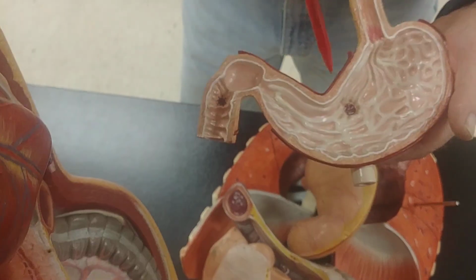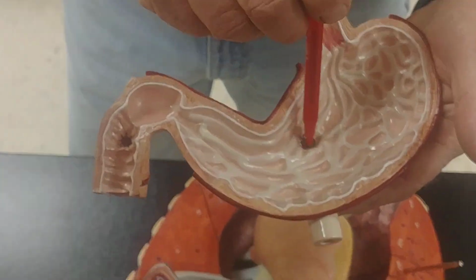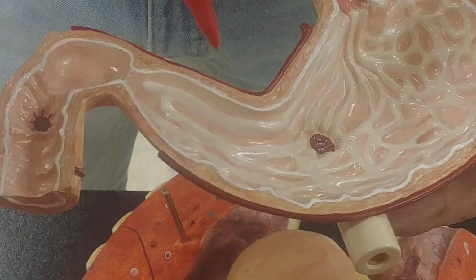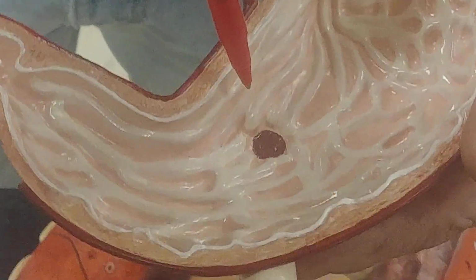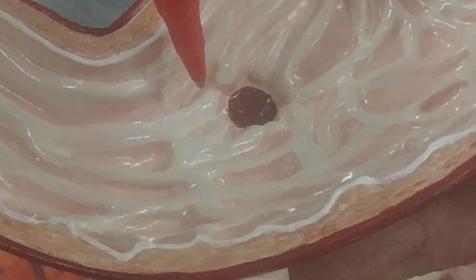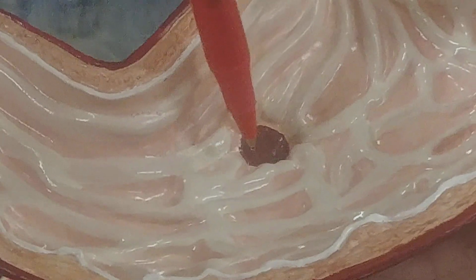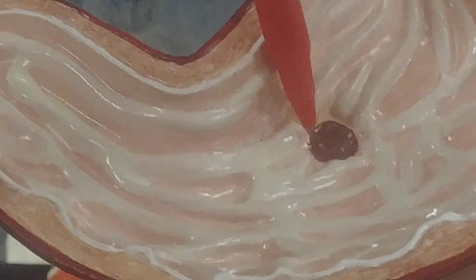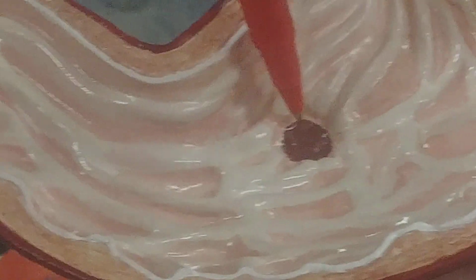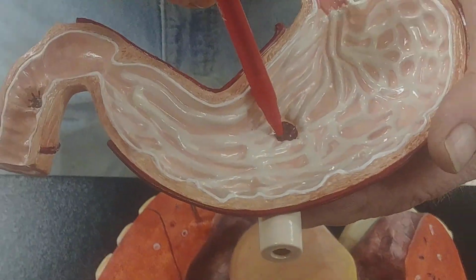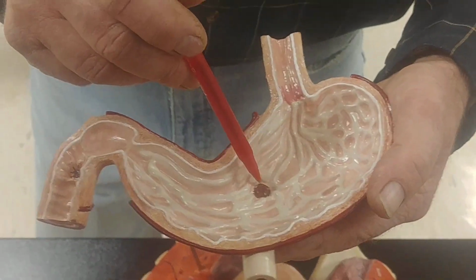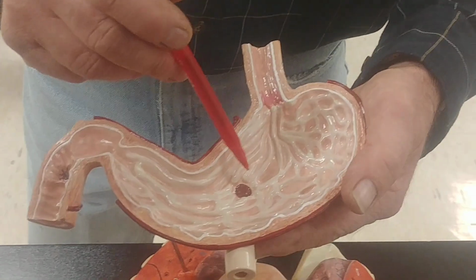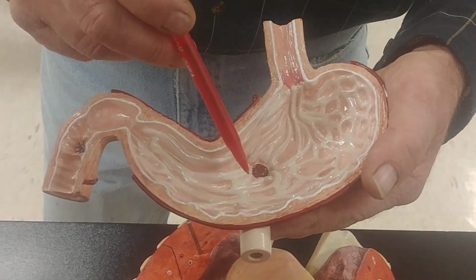Before we leave the stomach, though, notice that there is a spot right here that would be referred to as an ulcer. You've got H. pylori bacteria in the stomach, and if you get a weak area, that bacteria will tend to work on that and create a sore spot. If it gets to be too severe, this thing could start bleeding into the stomach, and that can be a severe situation, and the individual is going to end up in the hospital.